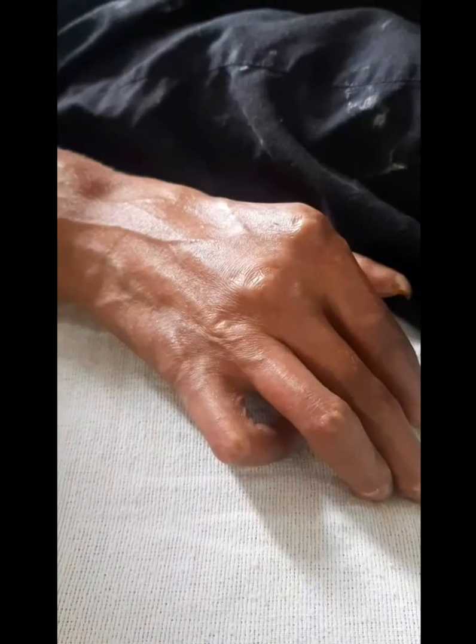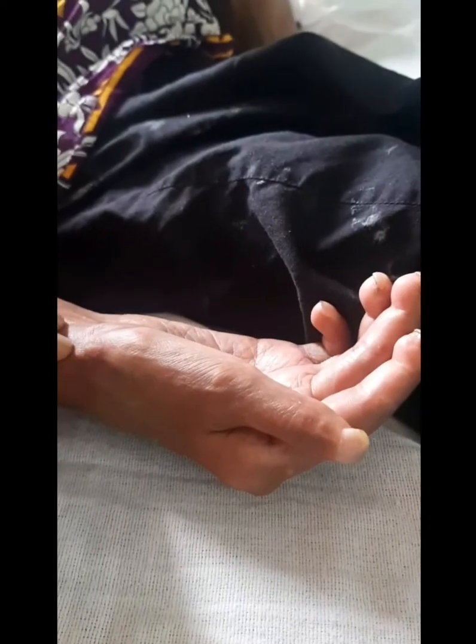If we ask the patient to close her hand, she cannot close her hand due to the contractures. Close your hand, make a full fist. So as we can see, she cannot close her hand due to the contracture formation and due to the skin tightening.